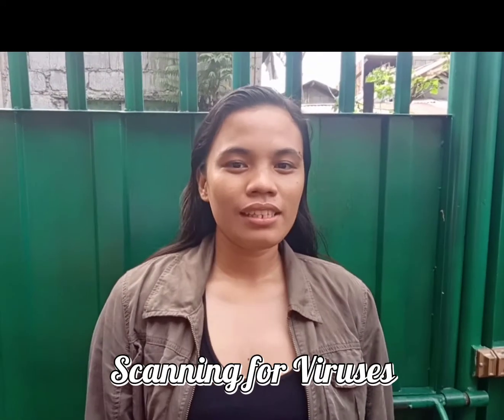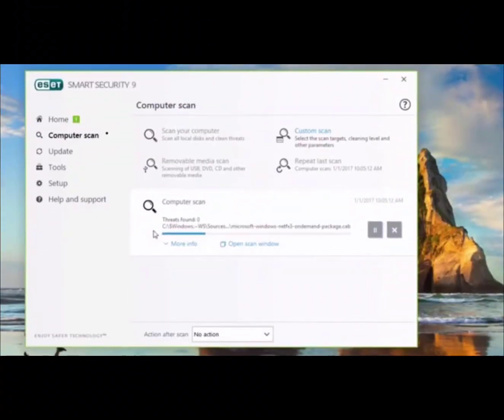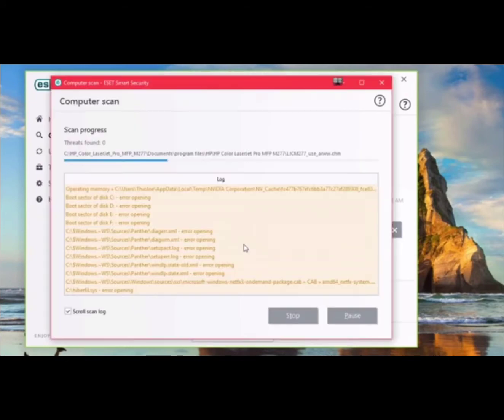Step 4. Scanning for viruses. Another simple one you're hopefully already doing is scanning for malware. If your computer is always running slow for no apparent reason, it's possible there is hidden malicious software running in the background, doing anything from showing you ads to using your computer resources in a botnet.